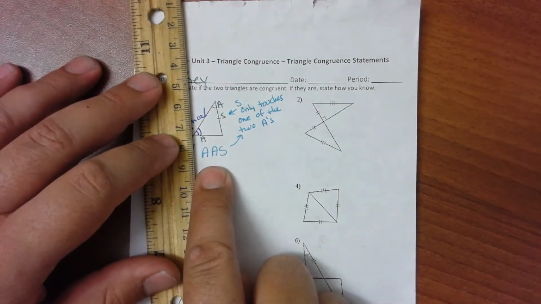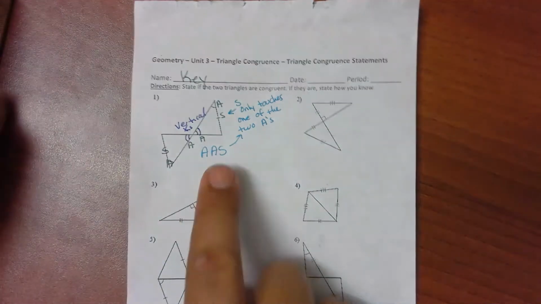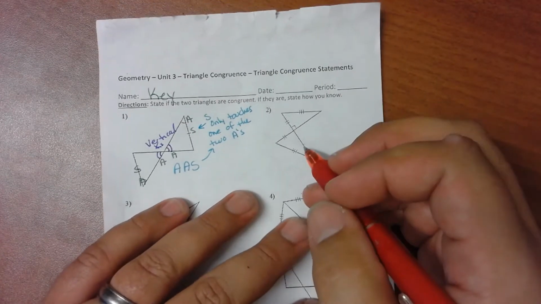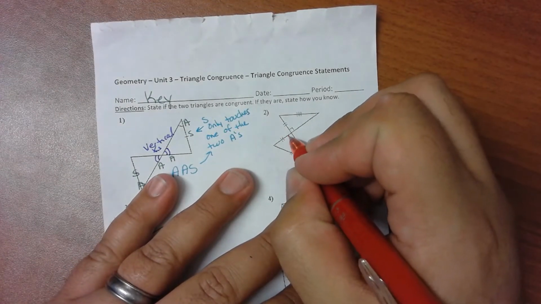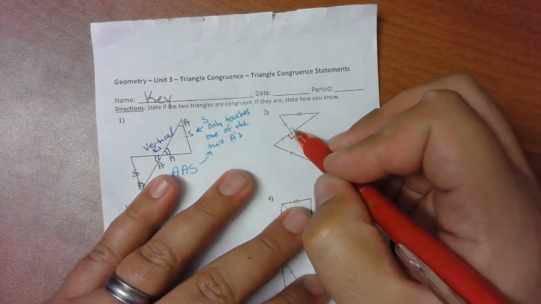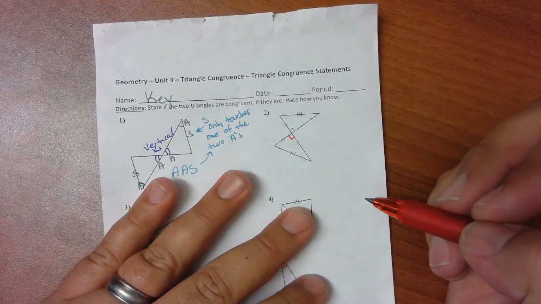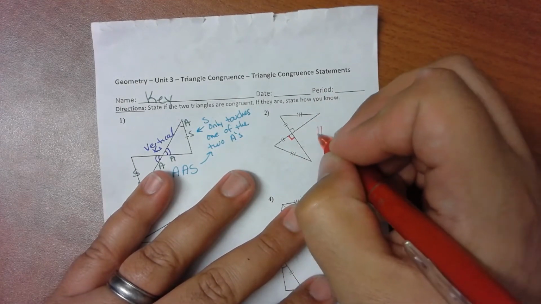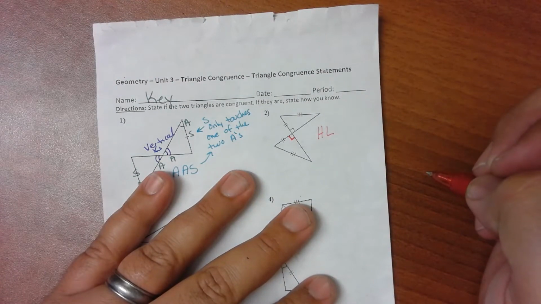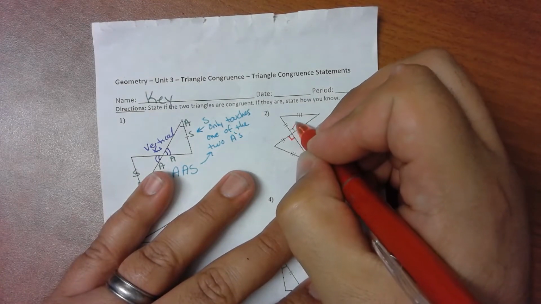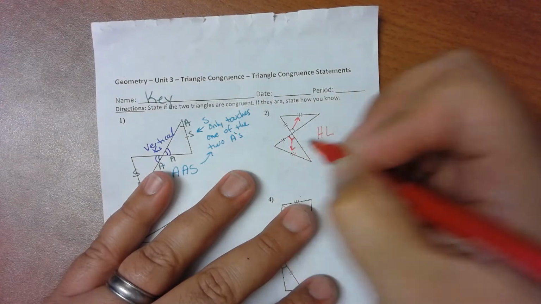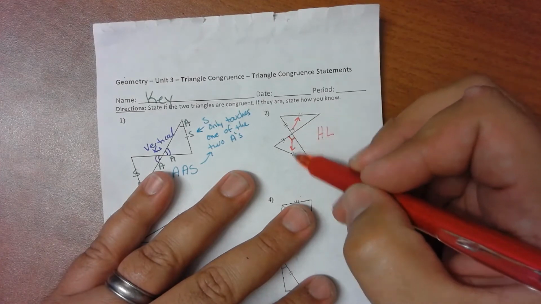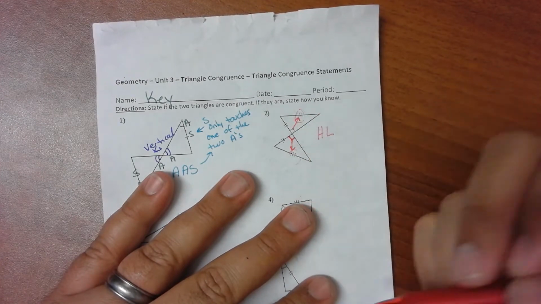Now, in this triangle, again, you have vertical angles. But this is 90 degrees, so then you know that's 90 degrees. So, with a 90-degree triangle, your first goal is to try to get hypotenuse leg. Let's see if it's hypotenuse leg. For hypotenuse leg to work, the hypotenuses have to be congruent, which is the side opposite the right angle. Yes, both of them are congruent. Then you need a pair of legs congruent, which are right there. So this is true, hypotenuse leg.